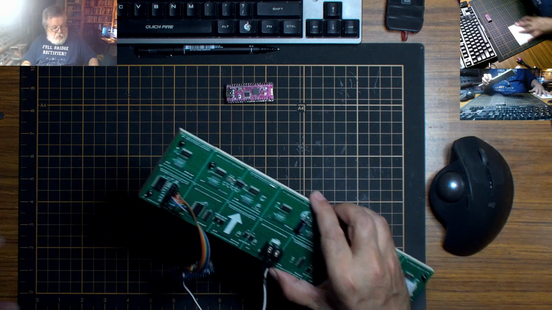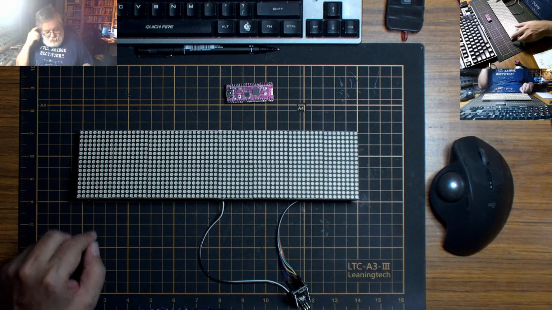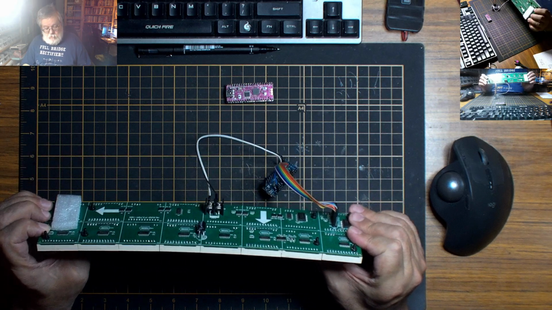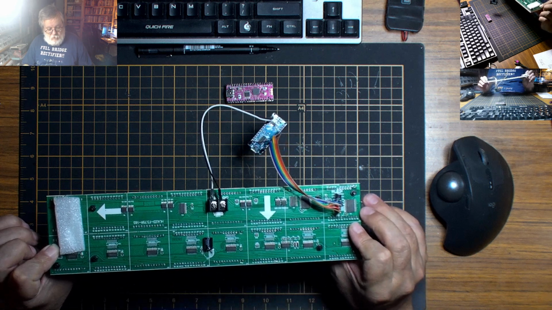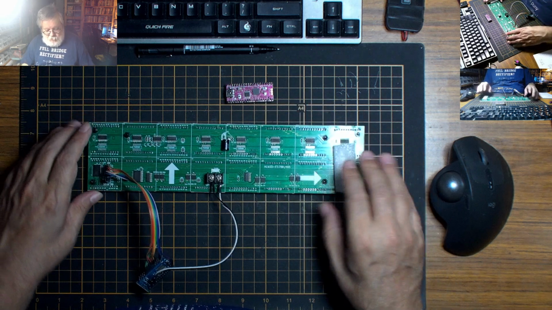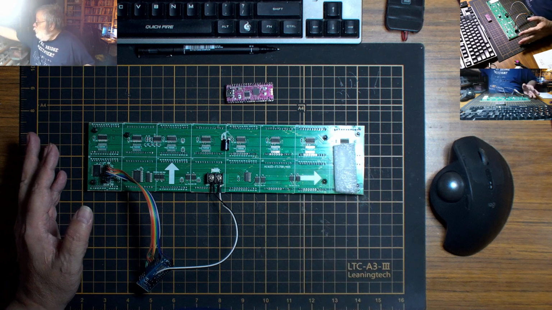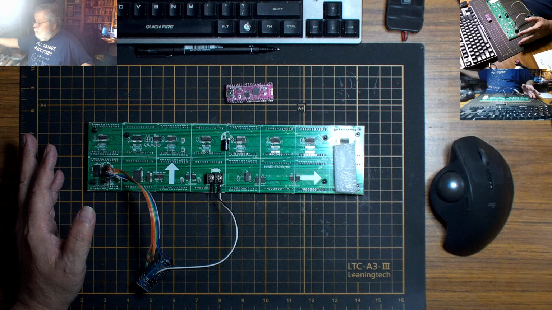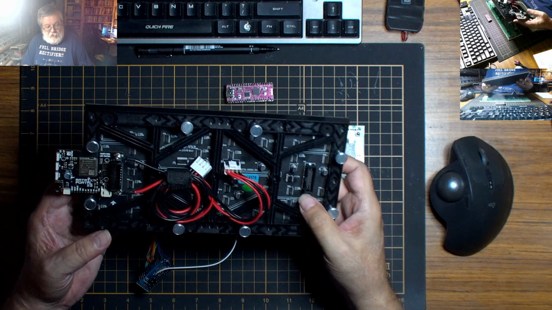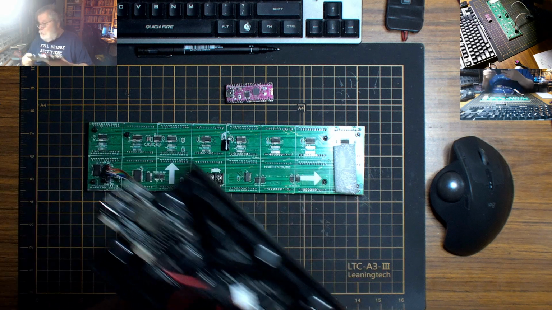So I had this panel for quite a long time. As you can see, it's just these matrices of 8x8s all glued together into a big board. And you can see it has all the chips and everything. There's an in and an out, just like the Hub75 panels, like this one here. They even look identical, but they are not identical. Hub08 and Hub75 do different things.